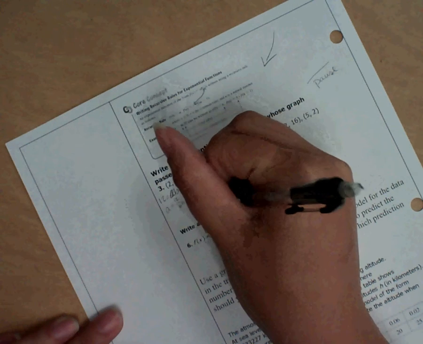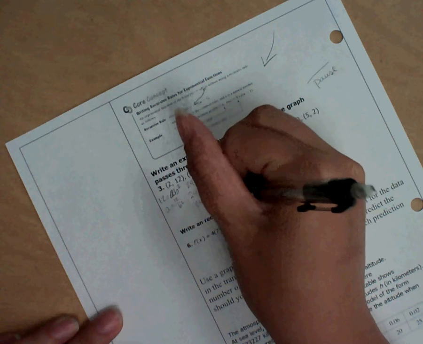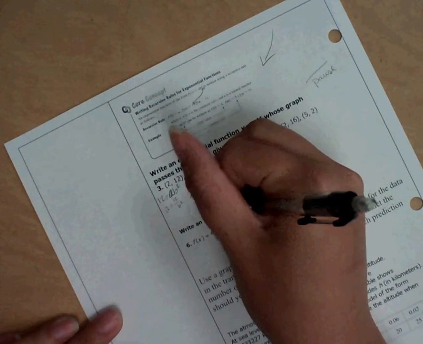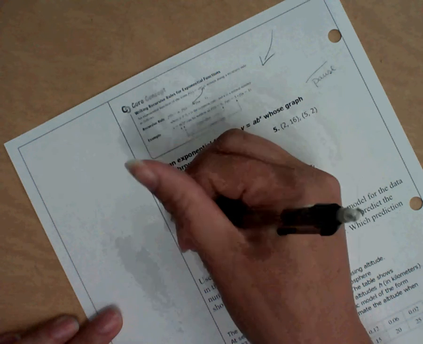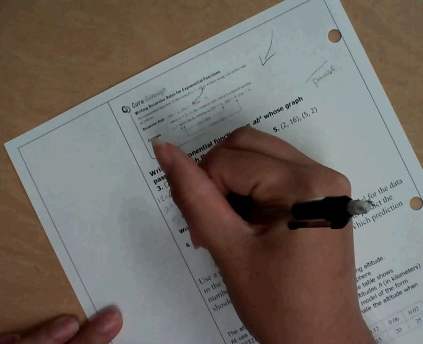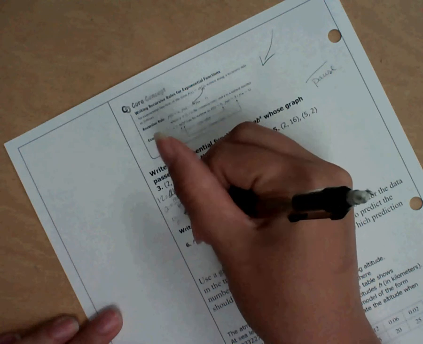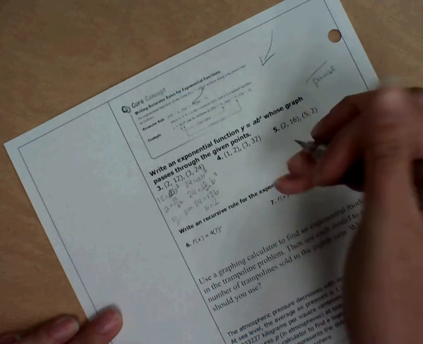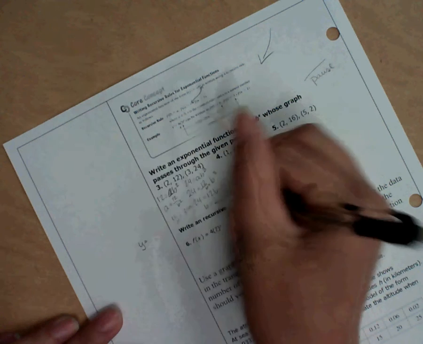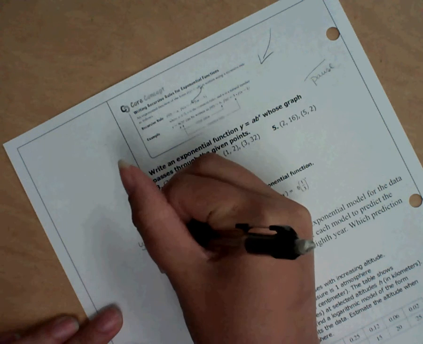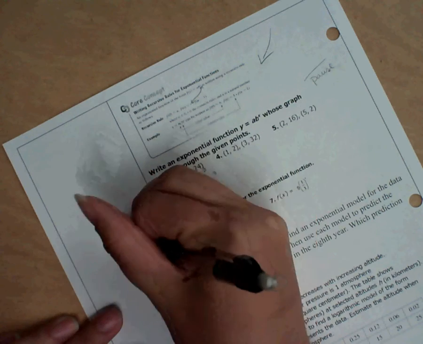So 24 is equal to 12B. B is 2. Plug that back in to find A. 12 divided by 2 squared. 2 squared is 4. 12 divided by 4 is 3. So A is 3. So my function for 3, I'm going to write it in the margin because I ran out of room. 3 times 2 to the x.